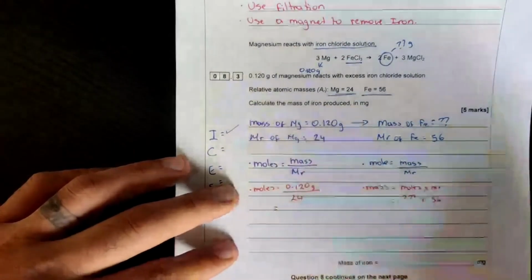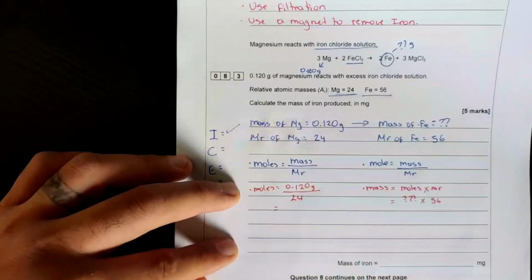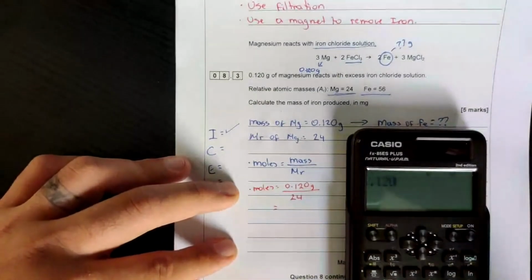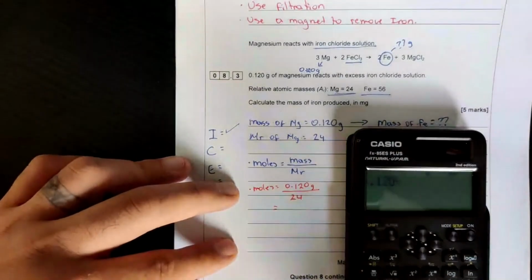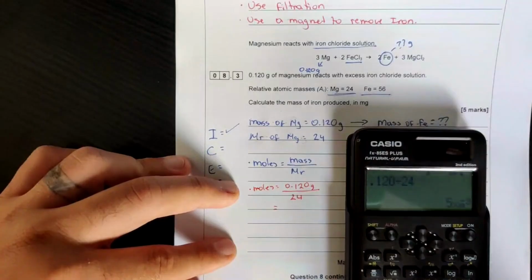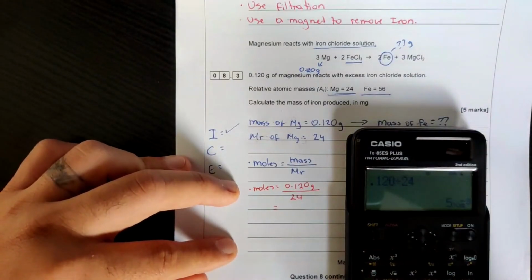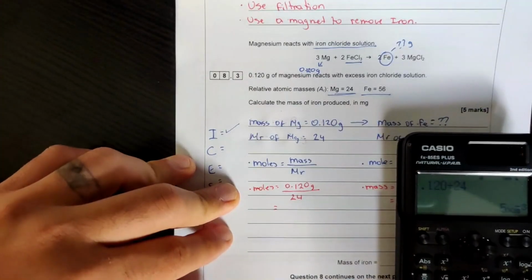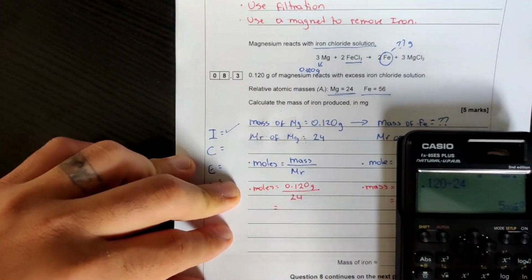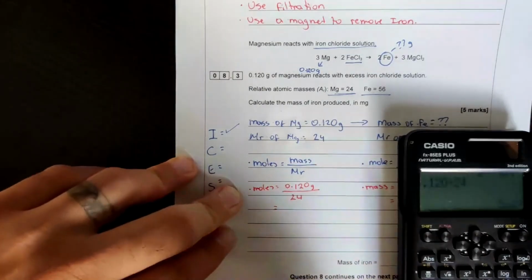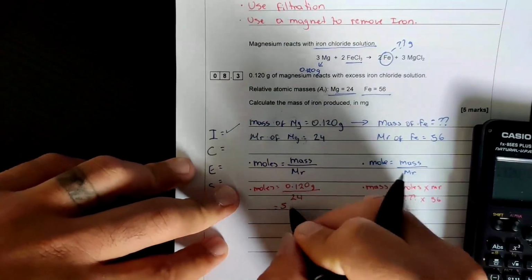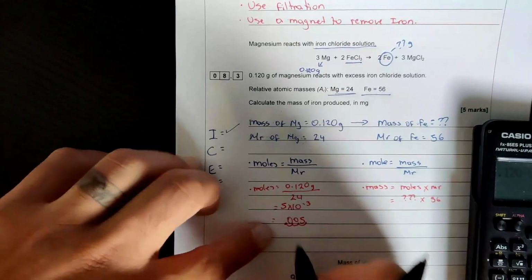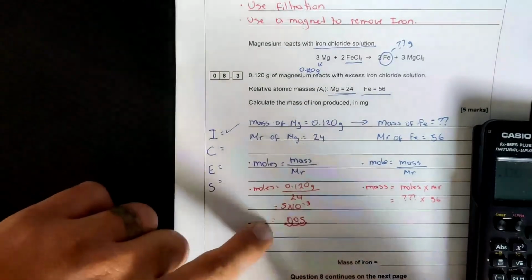So I'm just going to quickly slap that into my calculator. 0.120 divided by 24, and that gives us, if we convert that from standard form, 5 times 10 to the power of -3. So that's going to give us 0.005. That is our moles.